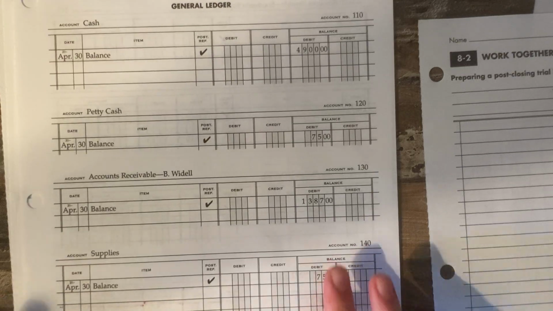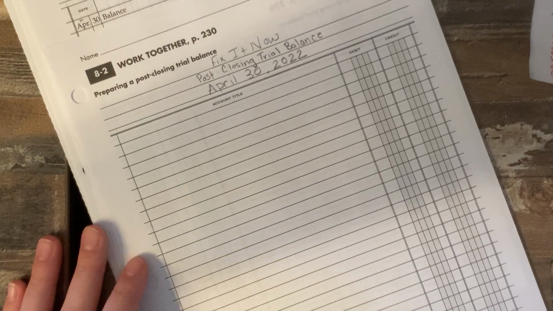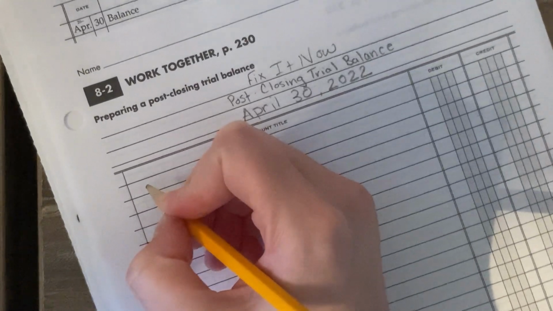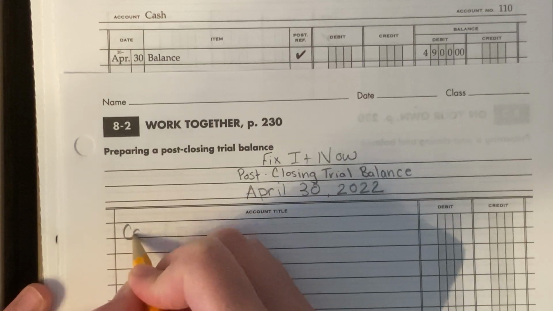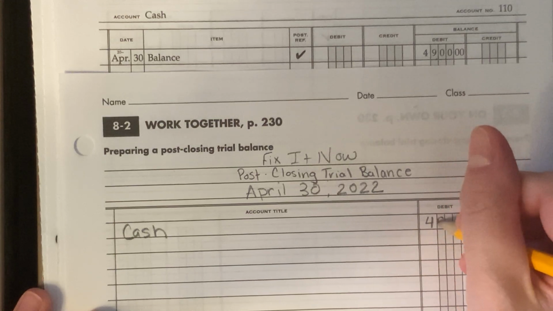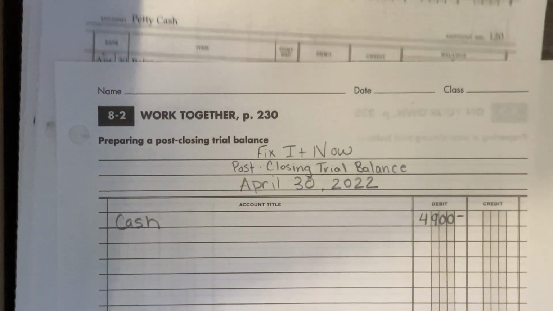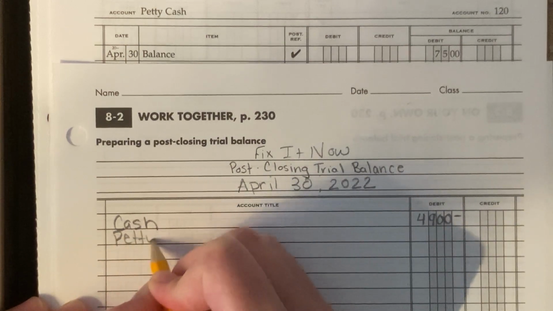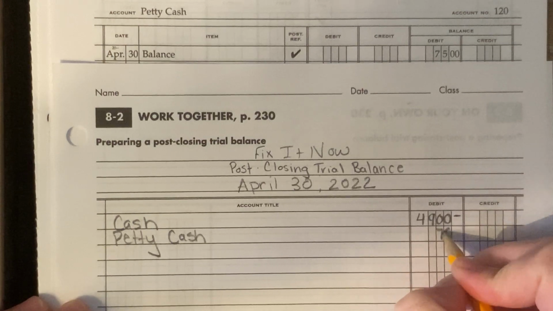We go through and we post, or it's not posting anymore, but we record the accounts that are still available. So we start with cash, and that's the first thing I'm gonna do. Let's see if you could see, zoom in. Perfect. Okay, cash. What's the balance? 4,900, debit. Copy. Good, let's go to the next one. Petty cash. Okay, what's the balance? 75.